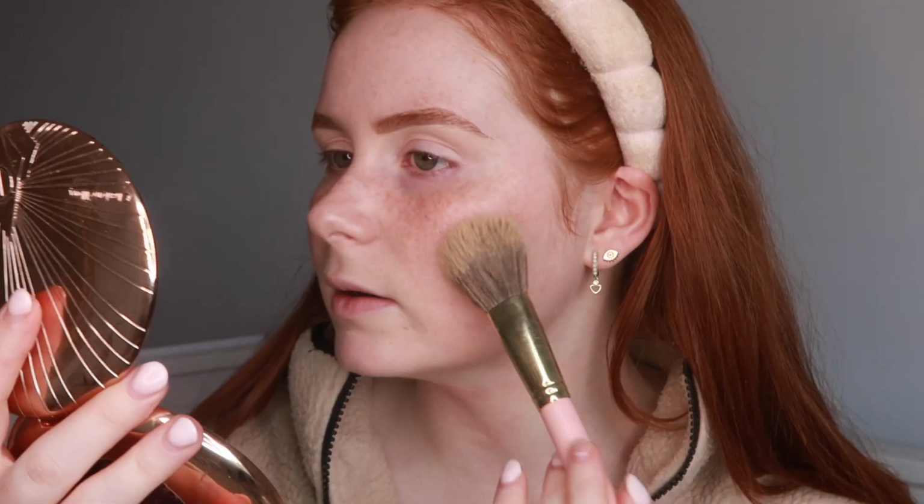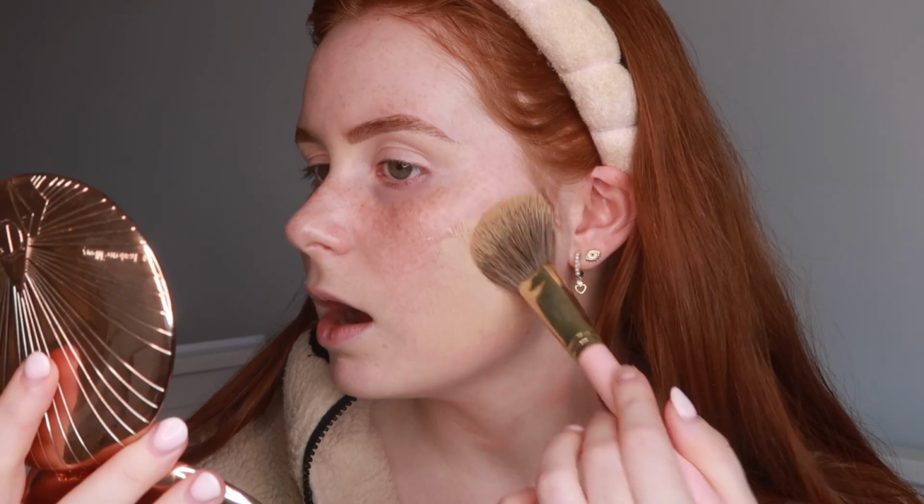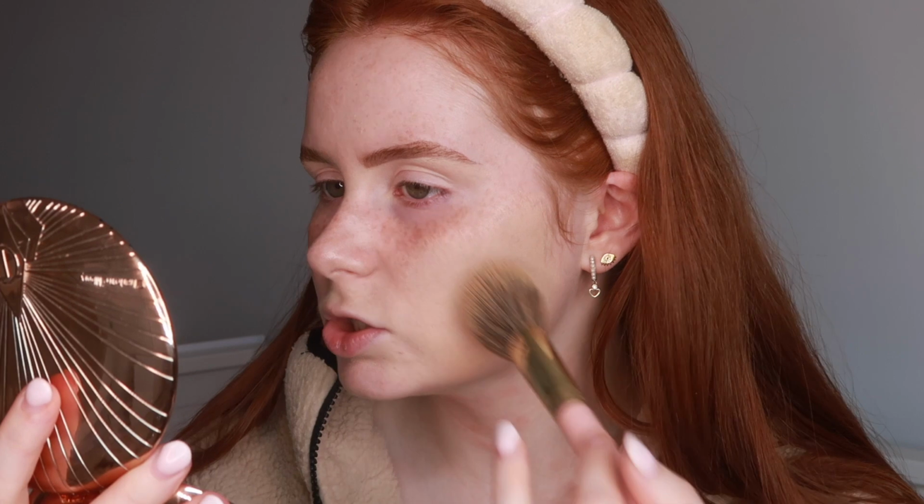And what I'm going to do now is start patting this onto my skin. Patting is going to give you the most amount of coverage. As you can see, big difference there. So as you can see, the coverage difference, 10 out of 10.